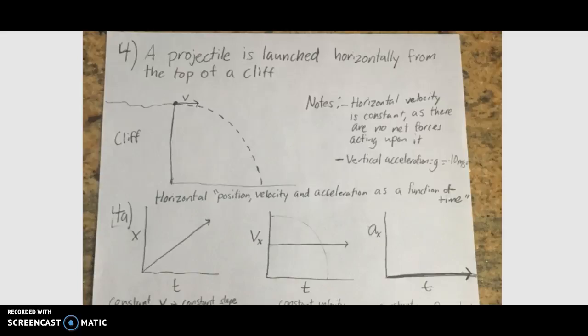A projectile is launched horizontally from the top of a cliff. So, obviously, we should get our visuals ready, as we have in the past three. So, we have a cliff and a ball. Oh, I just made it a little ball because it makes it fun. So, we have a little ball being launched off a cliff with the velocity going straight out horizontally.